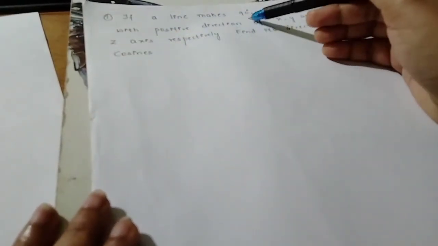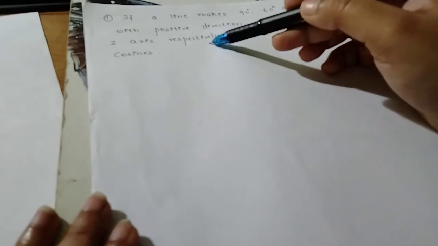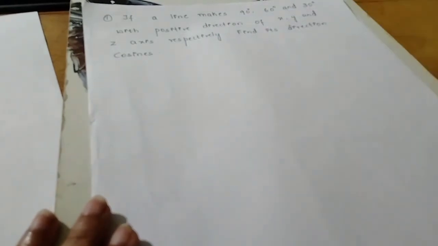First, one simple example I have taken. This may be asked for 1 mark. If a line makes 90 degrees, 60 degrees and 30 degrees with the positive direction of the x, y and z axes respectively, find its direction cosines. Very simple. These are alpha, beta, gamma, and we have to find L, M, N. Direction cosines means we have to find L, M and N.